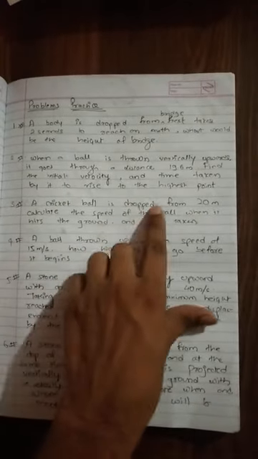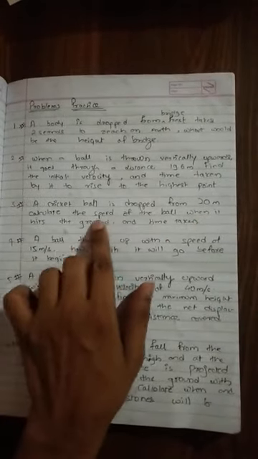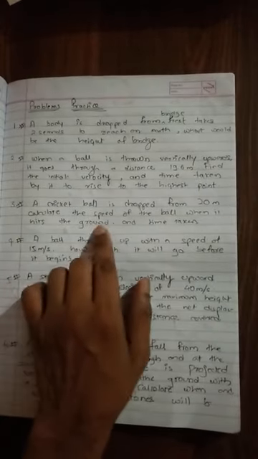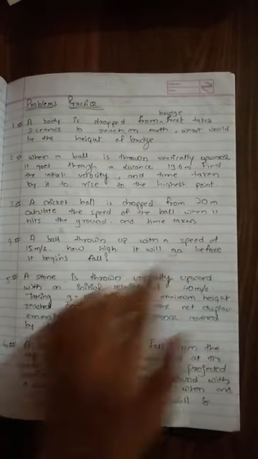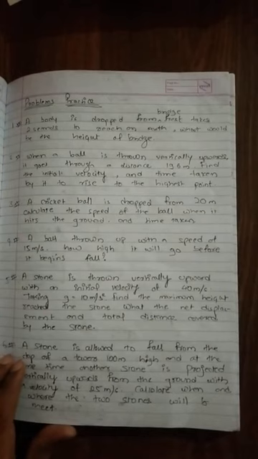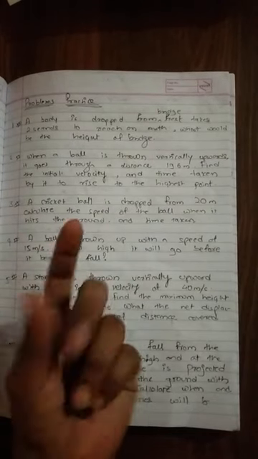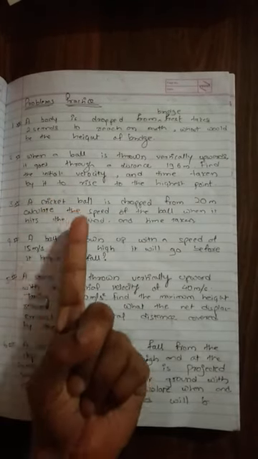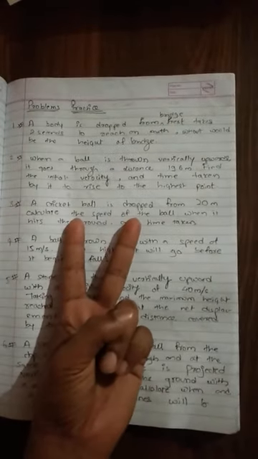The cricket ball is dropped from 20 meters. Calculate the speed of the ball when it hits the ground and the time taken. Okay, a ball is dropped from 20 meters height. We have two methods. The first one is motion kinematics and the second one is gravitational kinematics.